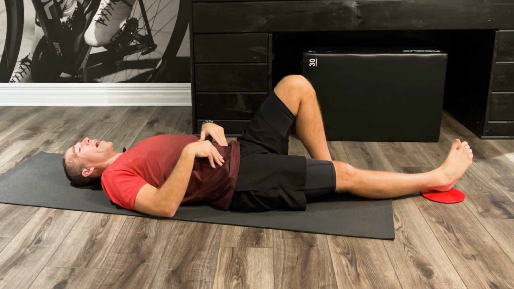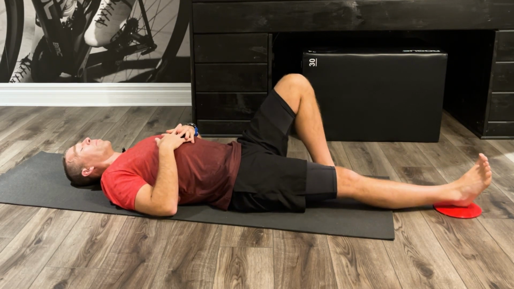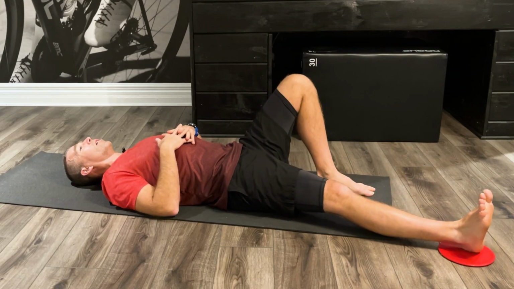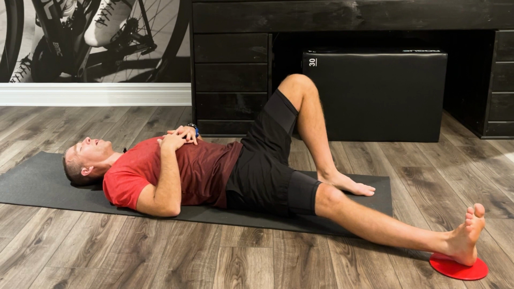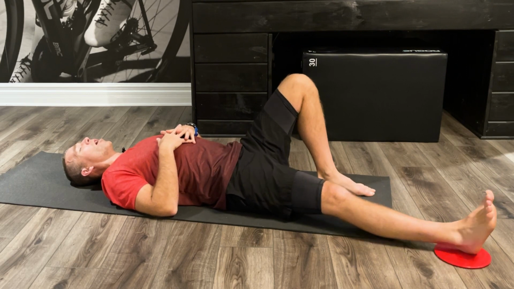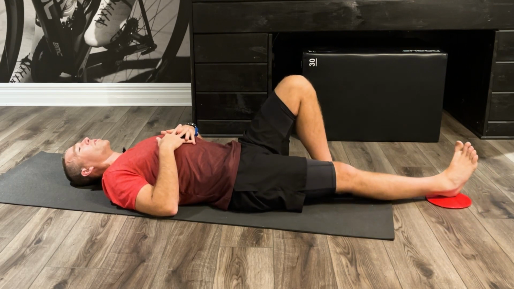This is creating adduction of the hip. Hold 1 to 2 seconds. I'm going to then slide my leg outwards as far as I can into hip abduction. I'm going to perform these slow slides back and forth.